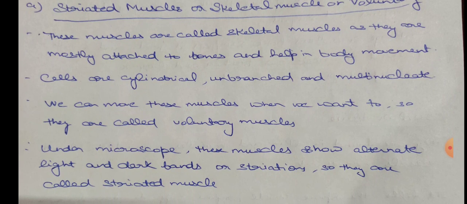Clear? Then we can move these muscles when we want to, so they are called voluntary muscles. Now, what is the meaning? We can move these muscles by conscious will, like the muscles of hand, limbs. We can move them when we want to and stop when we so decide. So, it is completely under our control. That is why the name is given as voluntary muscle.